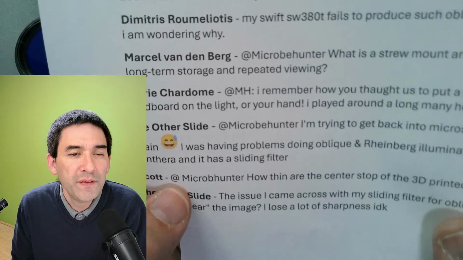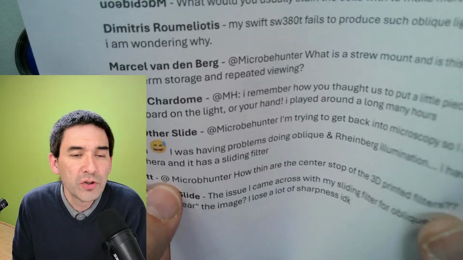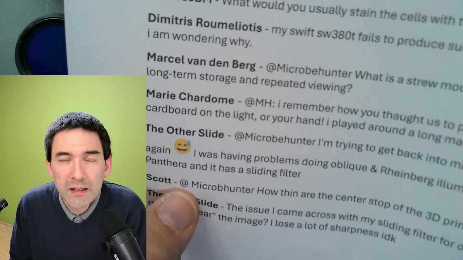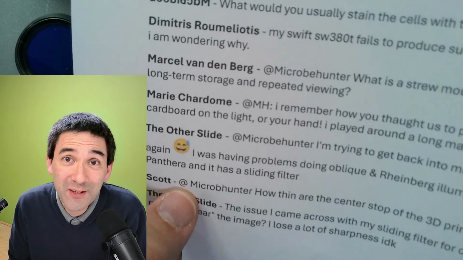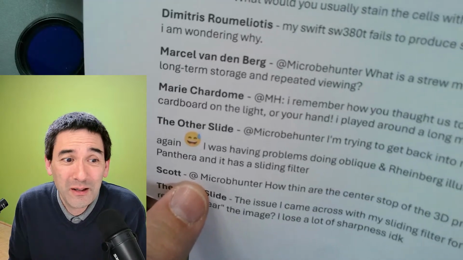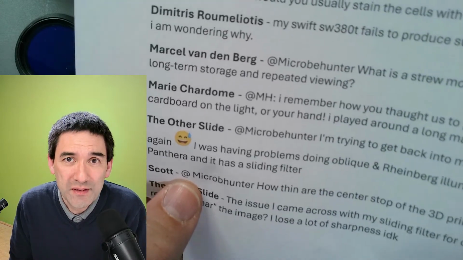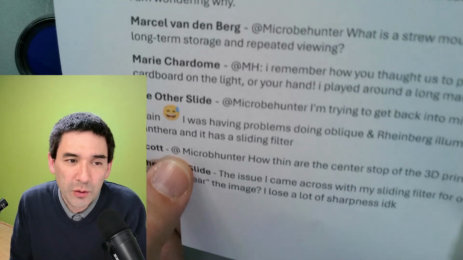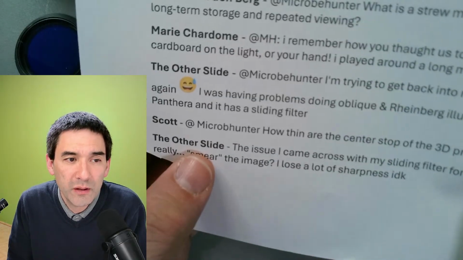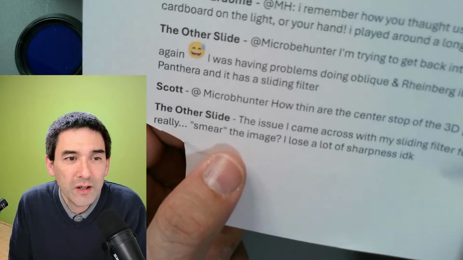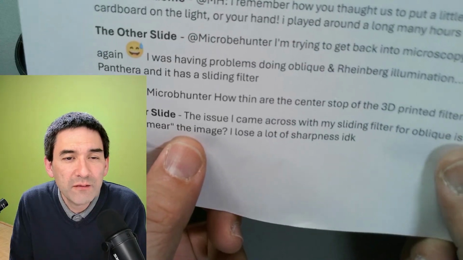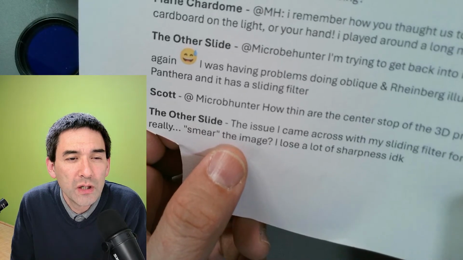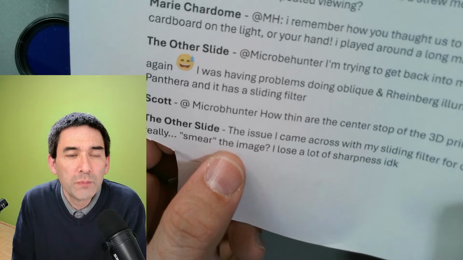How thin are the center stops of the 3D printed filters? The central one, the thinnest one, is 0.2 millimeters. But it depends. I had problems getting it off the 3D printer because it was so thin. It rips and tears easily. But I went down all the way to the thinnest one, which was 0.2 millimeters. This is where I cut out the thing here. On the other side, the issue I came across with my sliding filter for oblique is that it seems to really smear the image. I lose a lot of sharpness.